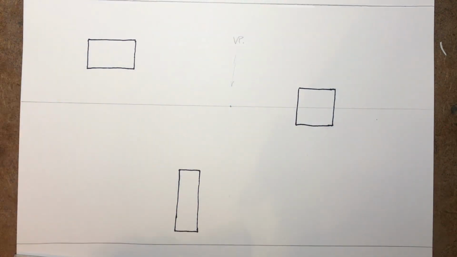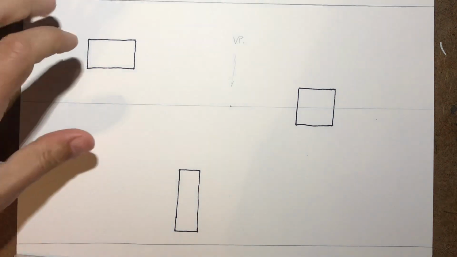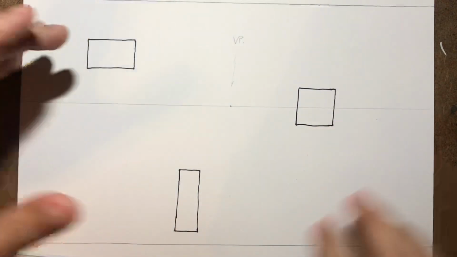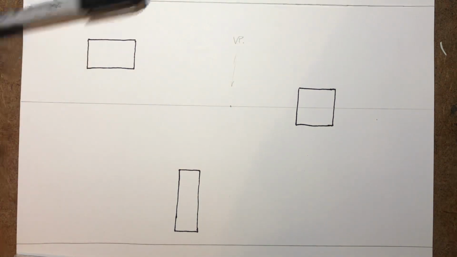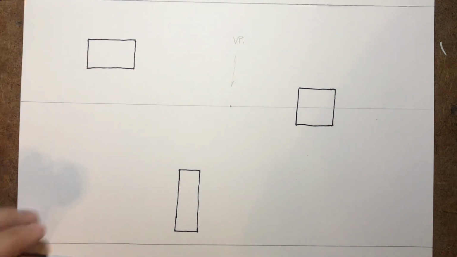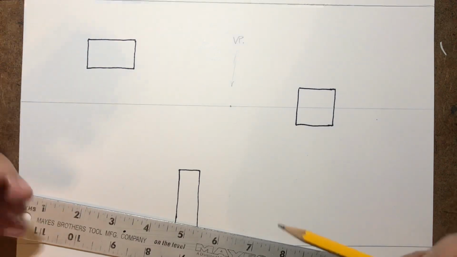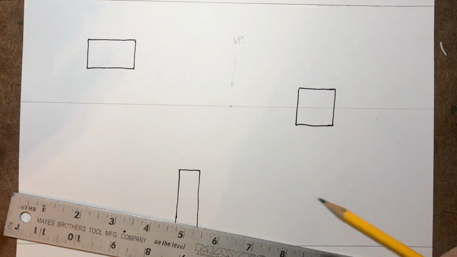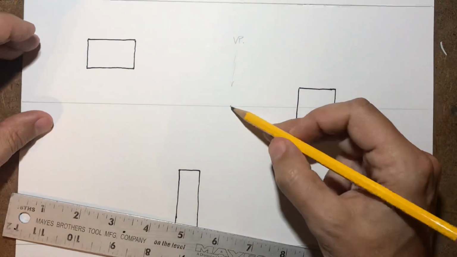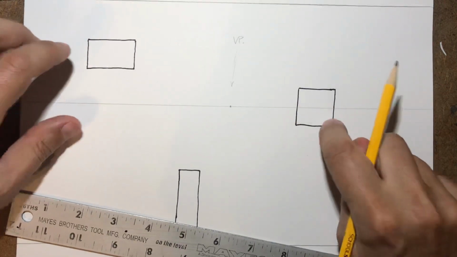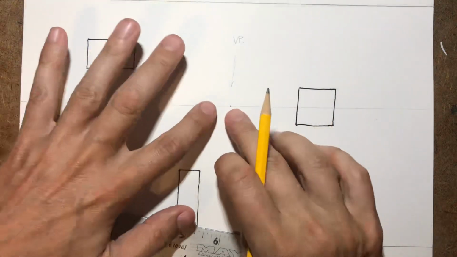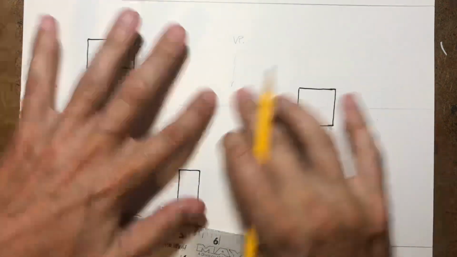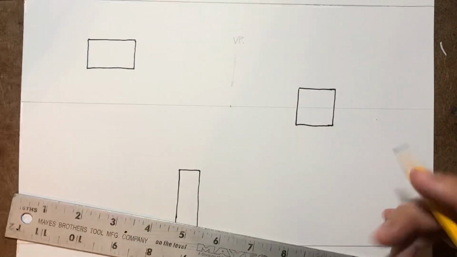The reason why I chose to put the objects above, on, and below is because they're going to look a little bit different coming out. This is where your ruler, pencil, and eraser are going to come in handy. The way it works is every line that comes off from the shapes is going to go into the vanishing point. Imagine this kind of like the rays of a sun. They're all coming out from one end.